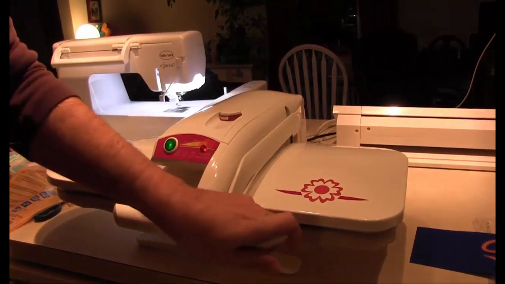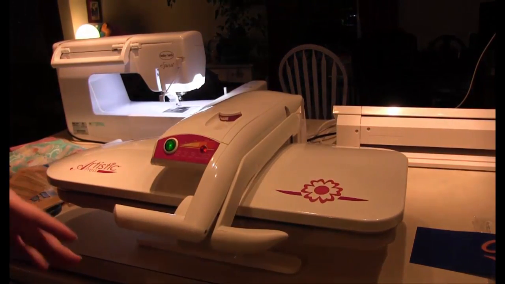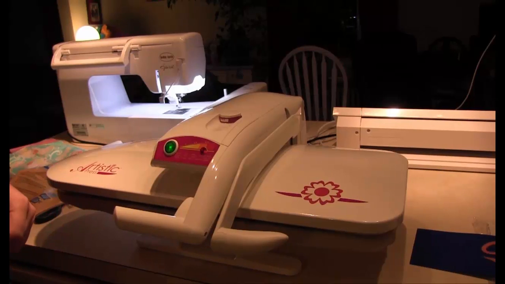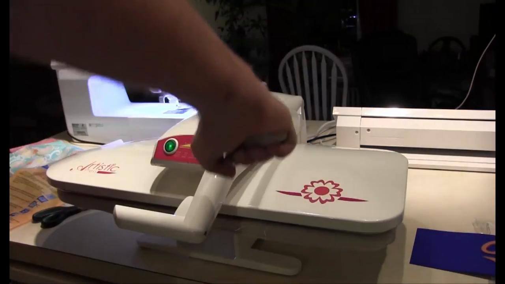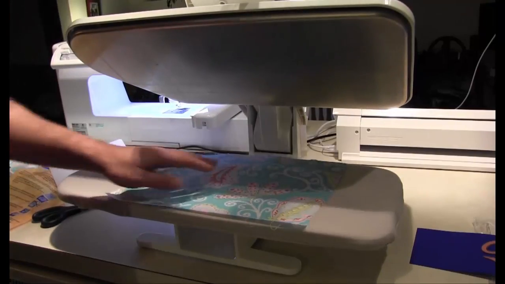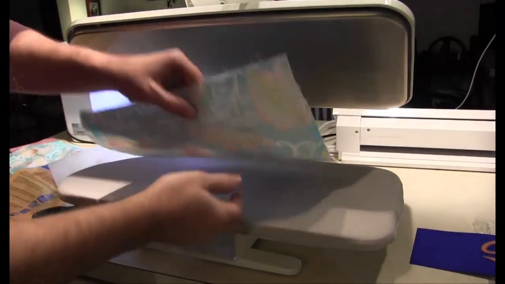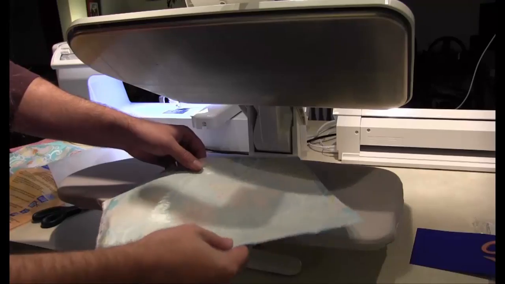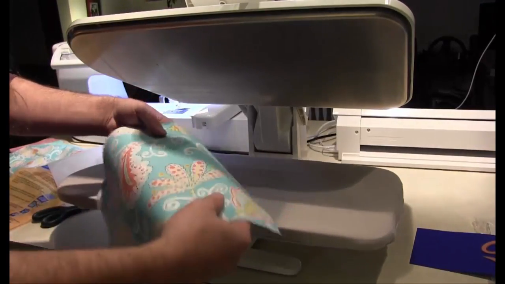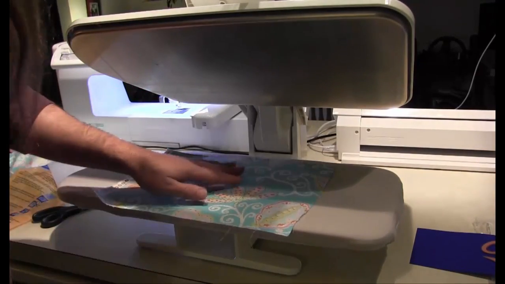So you do have to use interfacing, okay? It will not work without some kind of interfacing. Like I said, I found that the Steam-A-Seam really works quite well. I'm just using my press here, and when you pull it up, I've got my Steam-A-Seam fused nicely to my fabric. So this is going to be the applique material.